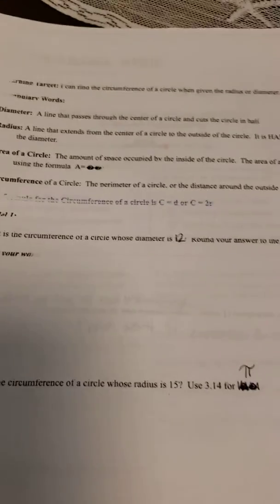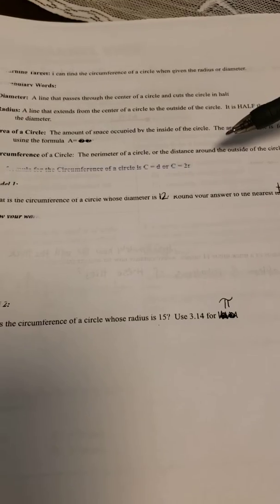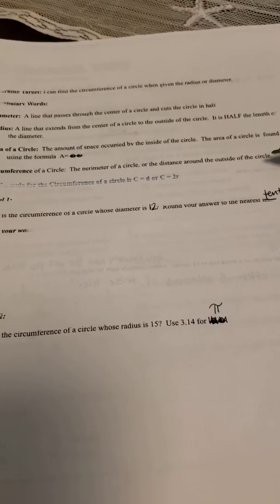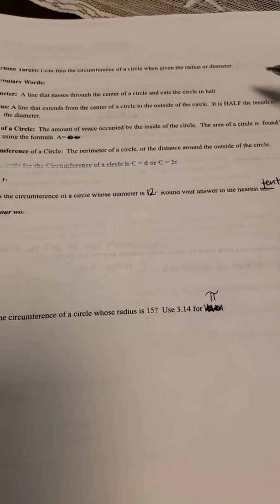All right, so today's lesson is being able to find the circumference of a circle when you're given either the radius or diameter. So here, at your own leisure, take a look at your review vocabulary words. What you need to remember, again, is the radius and the diameter and the relationship between the two of them. Please remember the diameter cuts the circle in half. It's the longer of the two. The radius goes from the center of the circle to any point outside the circle. Okay, the radius is half the diameter.